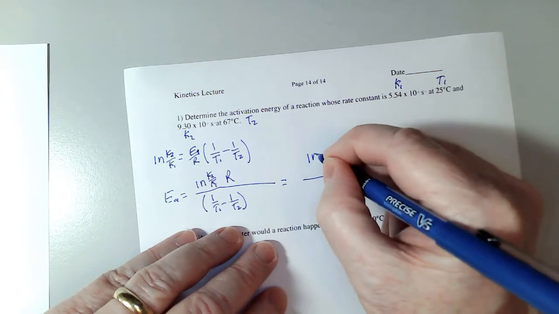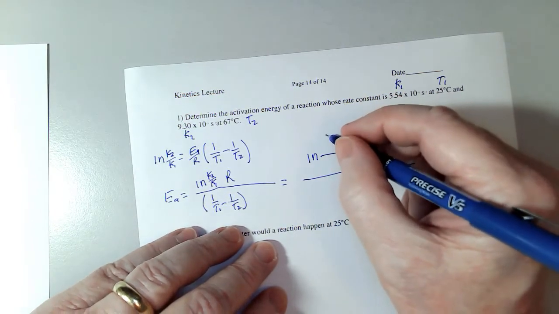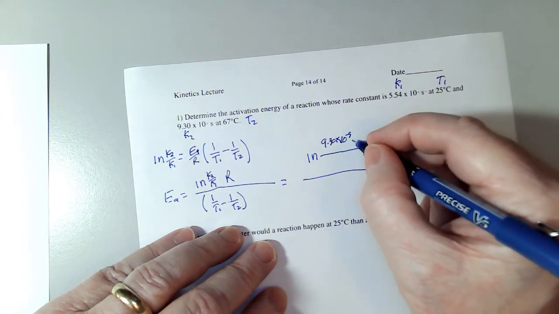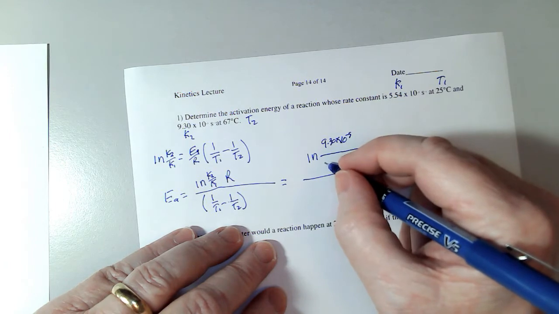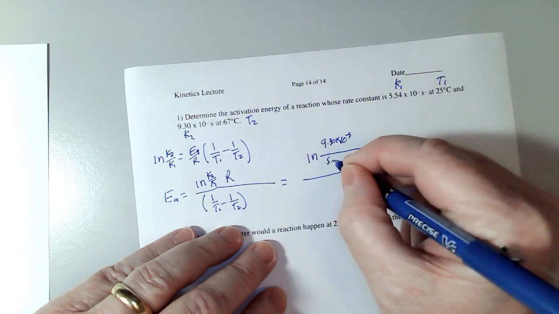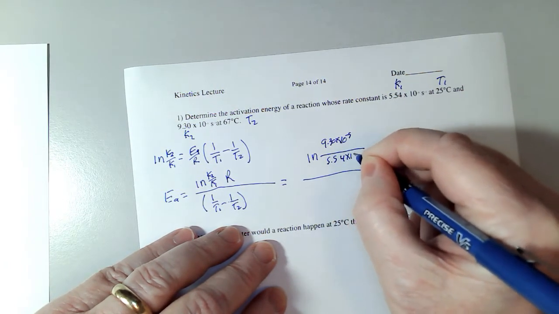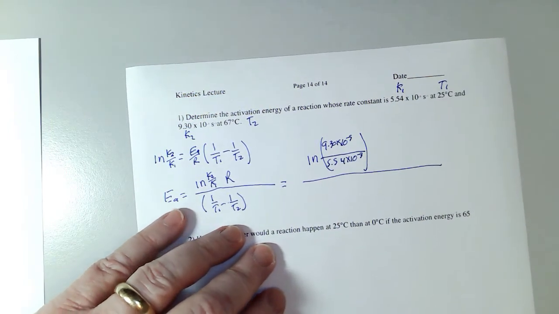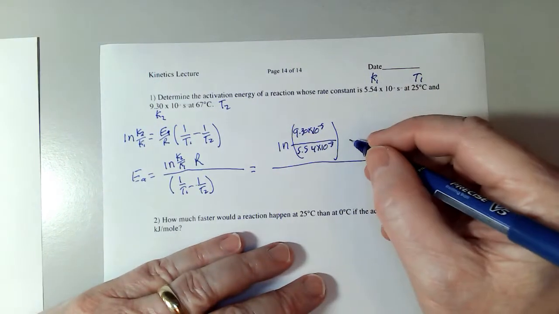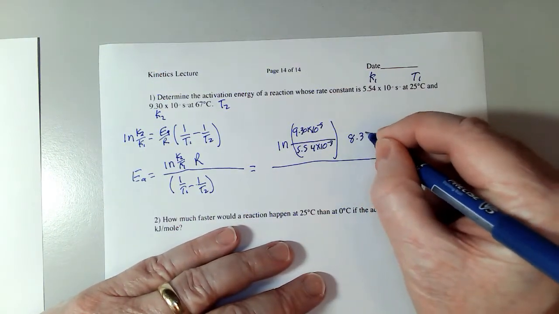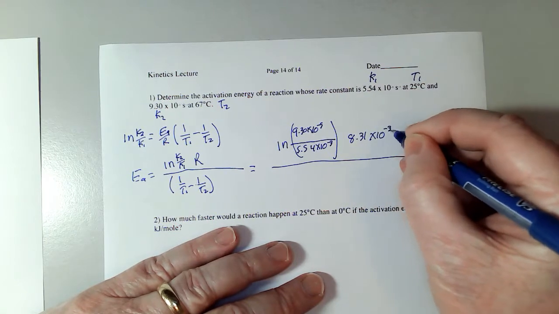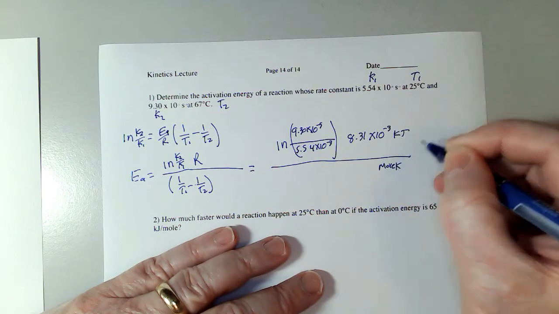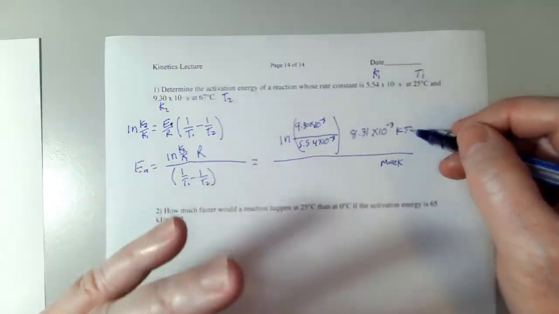So I have the ln of 9.30 times 10 to the negative fifth per second over 5.54 times 10 to the negative third per second. Seconds cancel. Taking a logarithm of the units is kind of pointless anyways. Now R, I'm going to put 8.31 times 10 to the negative third kilojoules per mole K. And I'm doing it in kilojoules just for the convenience.